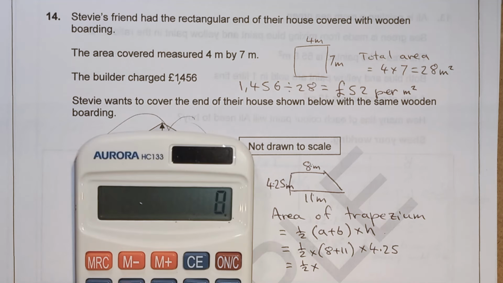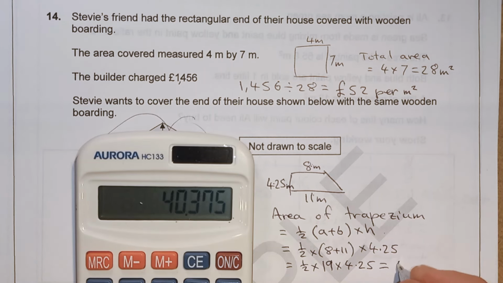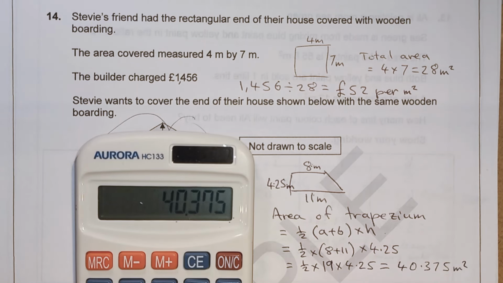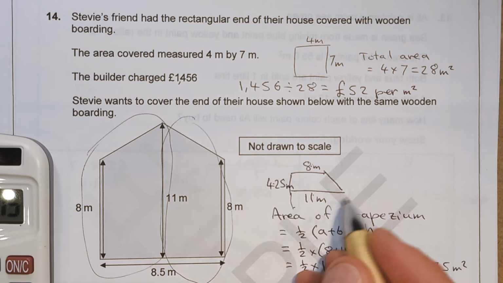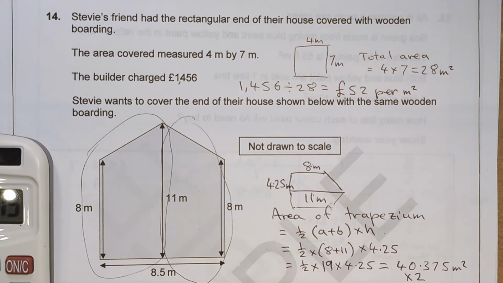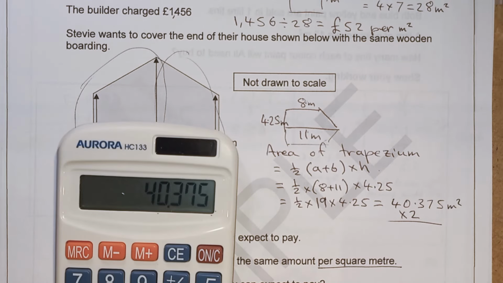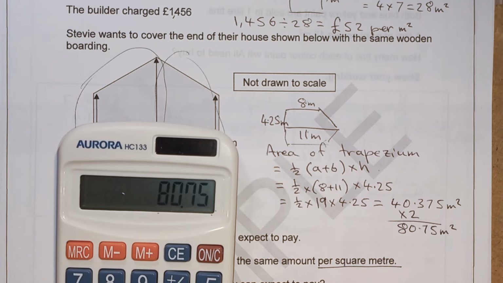Well, we don't really need a calculator for this, but we'll use it anyway. So half times 19 times 4.25, which gives us, well, I'll put 0.5 for a half, times 4.25, gives us 40.375 meters squared. Now, that is just for one trapezium, but remember we're going to have another trapezium down at the bottom as well, so we want to multiply that by 2, which gives us 80.75 meters squared.